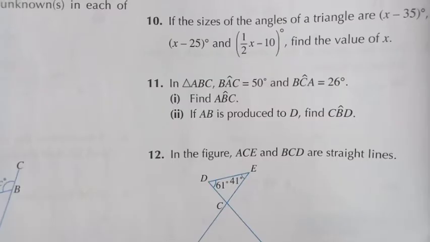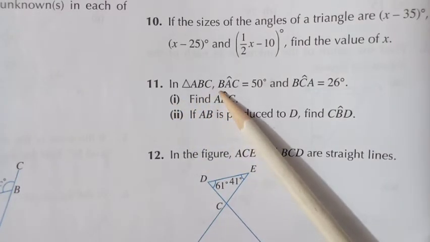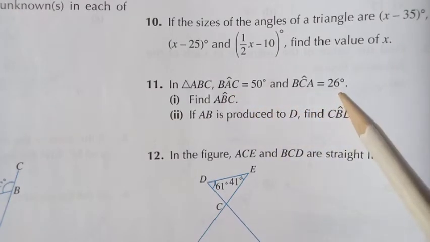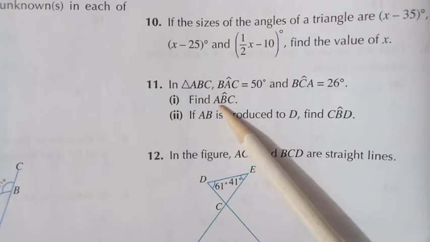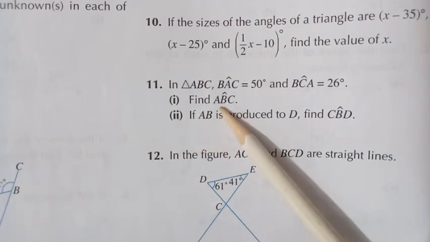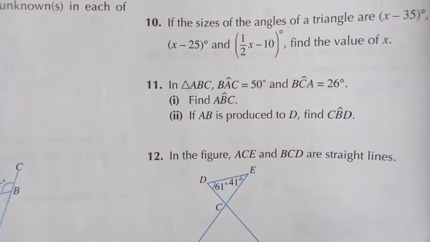Now question number 11. Statement of the question is, in triangle ABC, BAC is equal to 50 degrees, BCA equal to 26 degrees, find ABC, the third angle. This has to be done exactly the same way as we have done question number 10.